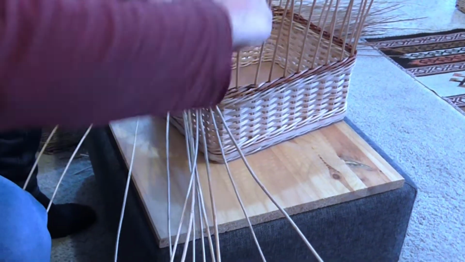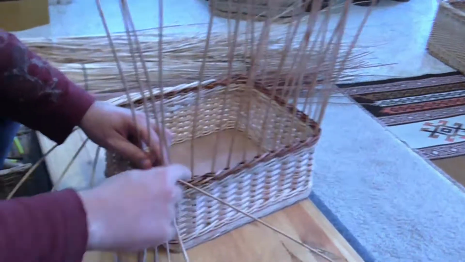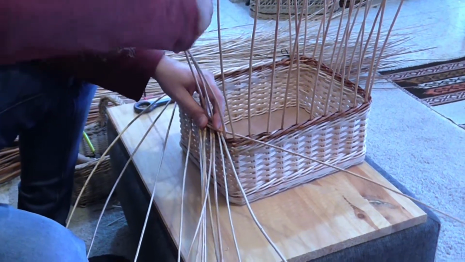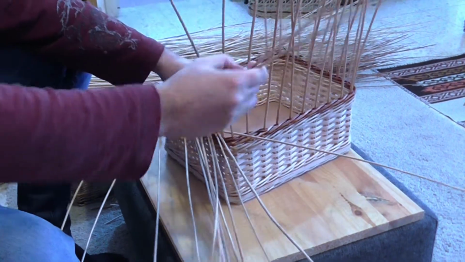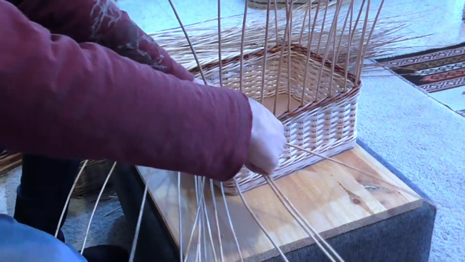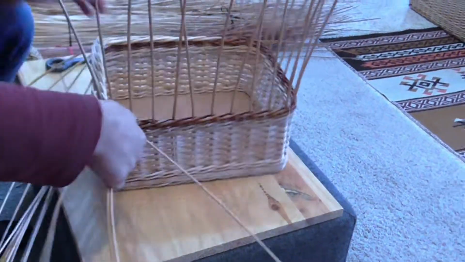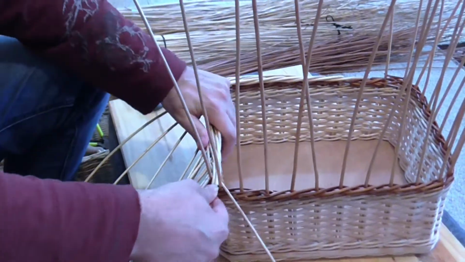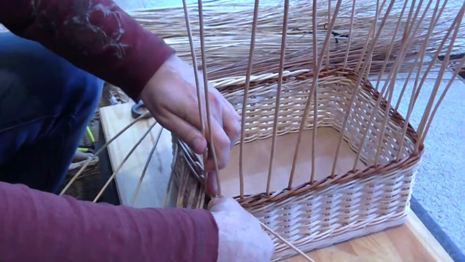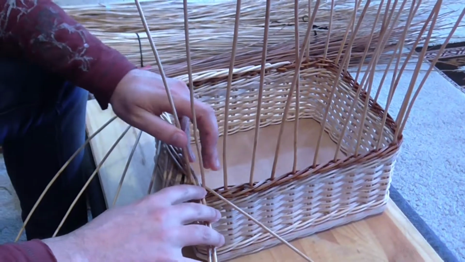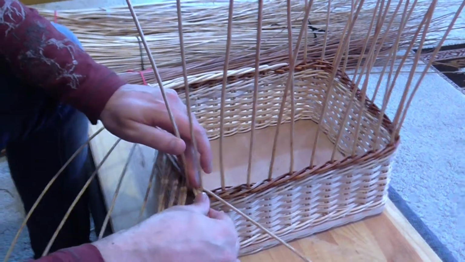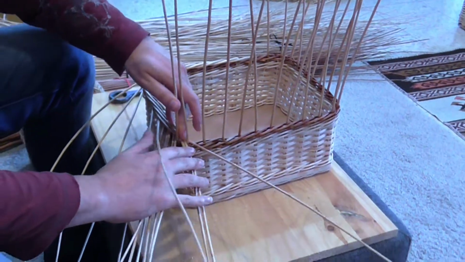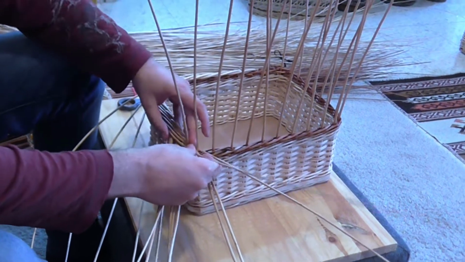First weaver to get in the corner goes behind 2, then last 2 uprights pair up to get inside the corner like so, and now we'll see how to make the corner blunt. So what we do here really is just weaving as we normally would. This one gets in here.